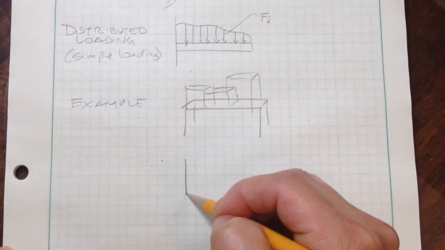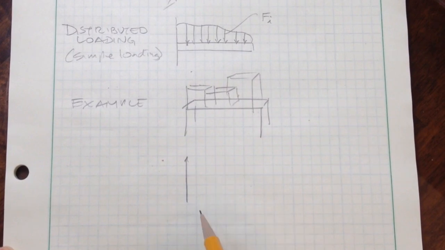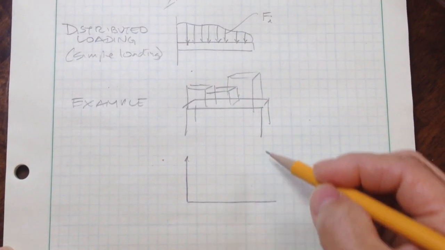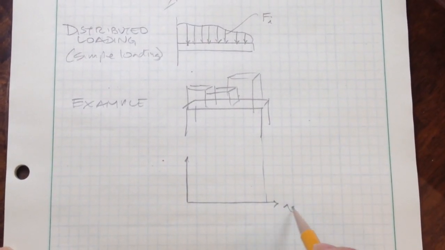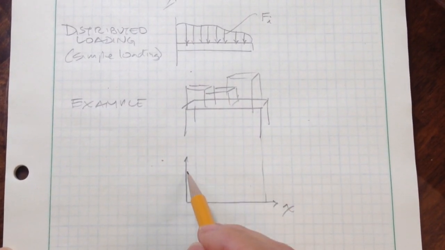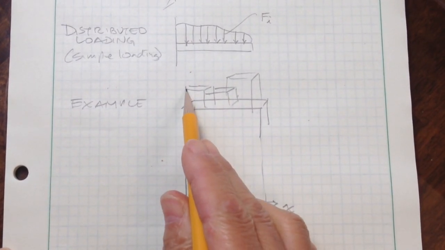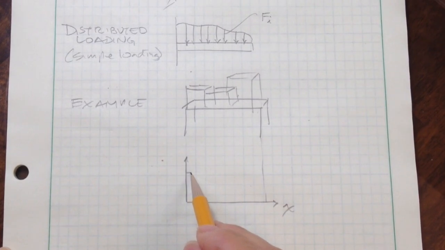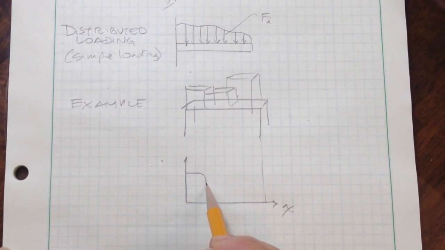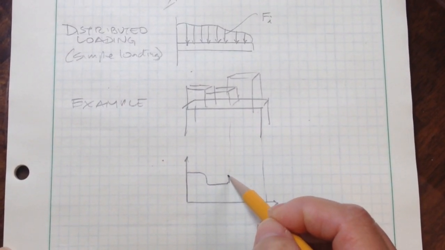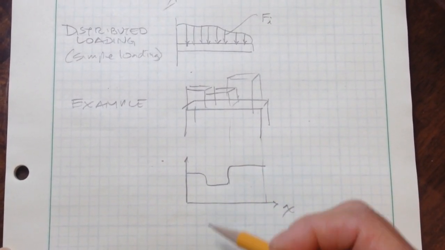So our model for this particular loading would look something like this, where it's a constant load here, and then it goes down, and then it goes back up again, something like that.